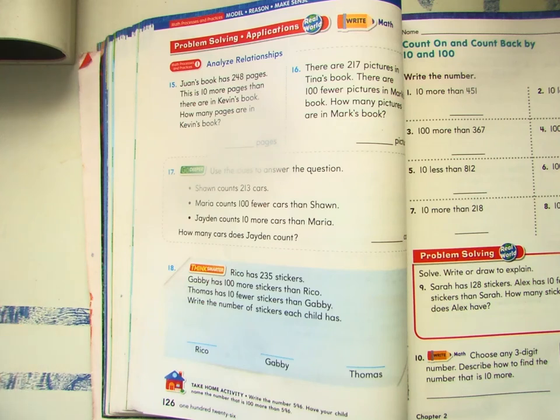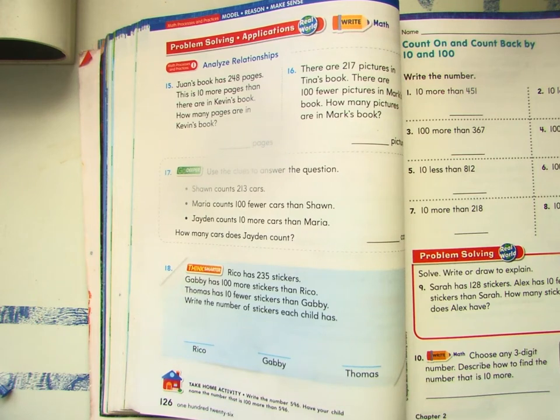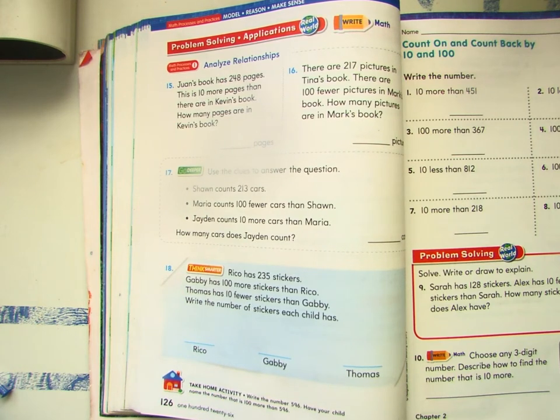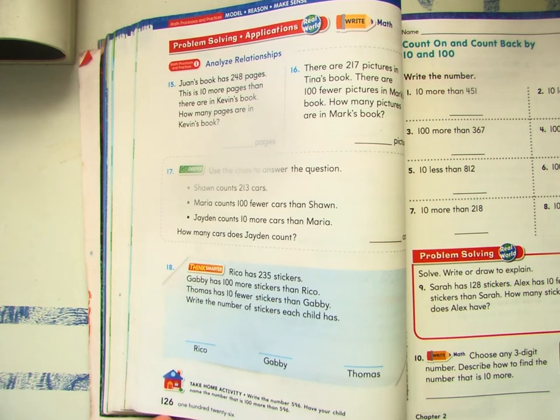Hey, boys and girls, here we are on page 126. We're studying three-digit numbers, place value, and how you can find 10 more or 10 less than a number, 100 more or 100 less than a number. Estudiamos cómo puede encontrar números que son 100 menos o 100 más que un número, o 10 menos o 10 más que un número.